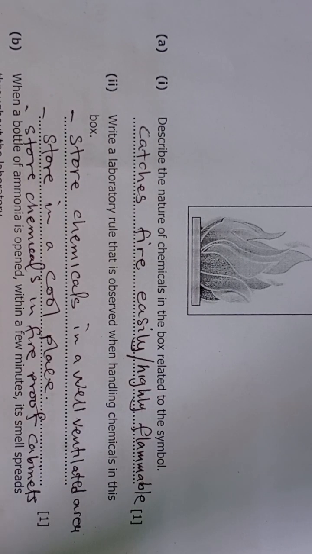Store chemicals in fireproof cabinets. The third one is store chemicals in a fireproof cabinet.